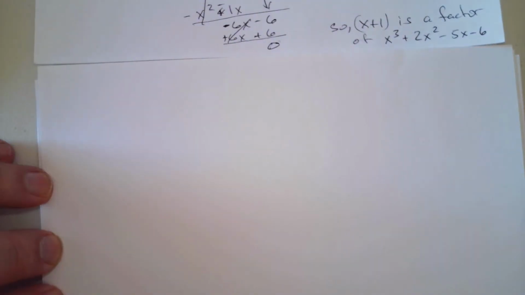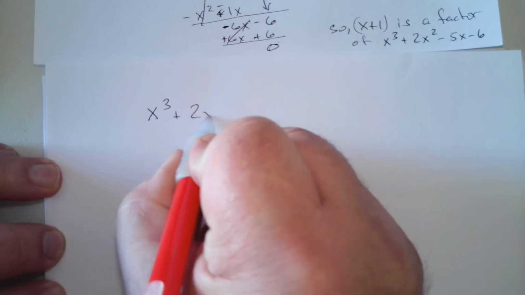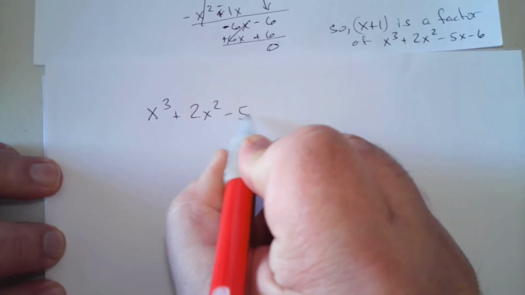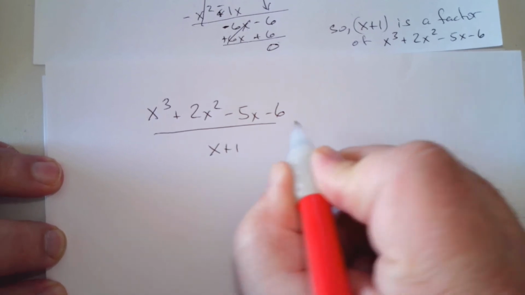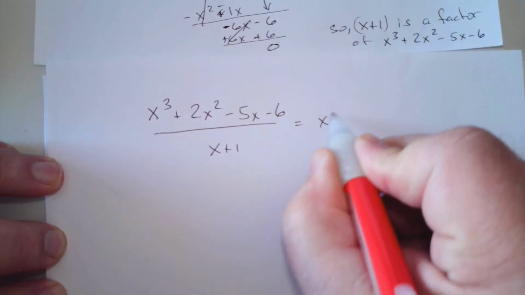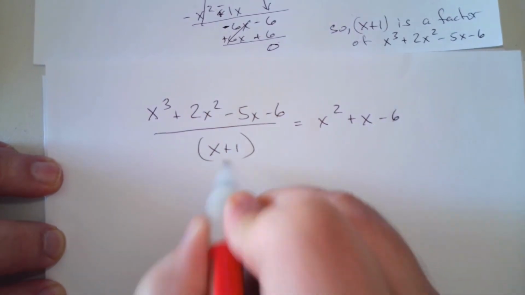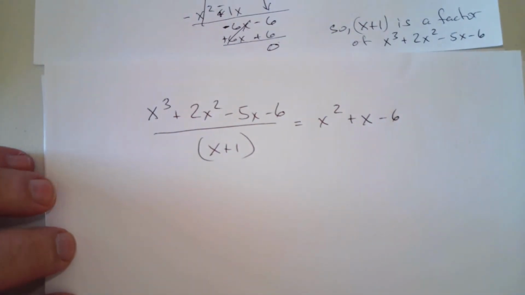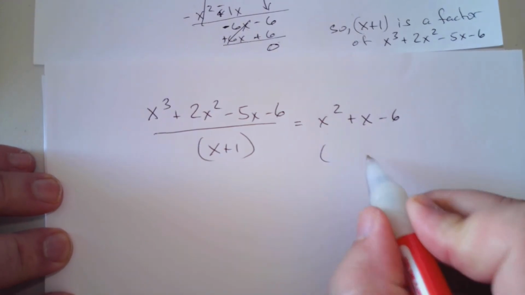x cubed plus 2x squared minus 5x minus 6 over x plus 1 equals x squared plus x minus 6. We know this is one of the factors. So now, since there's no remainder, let's factor this one out.